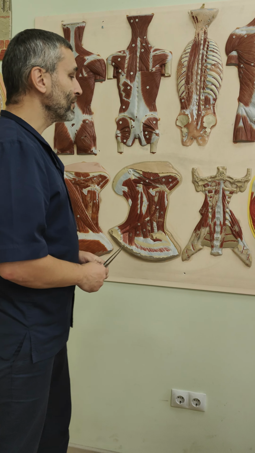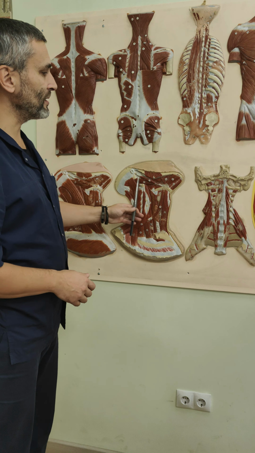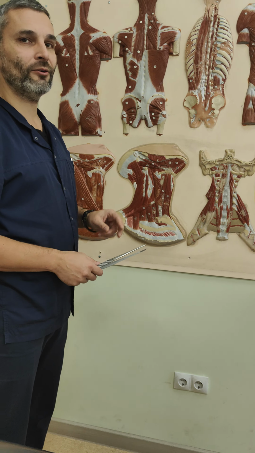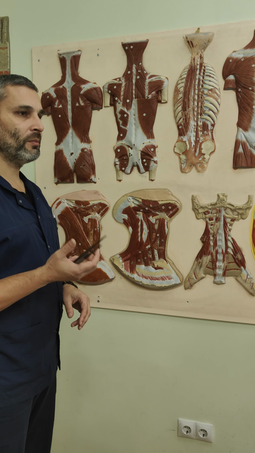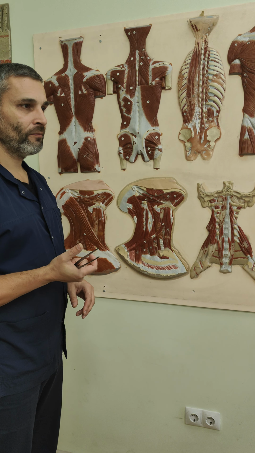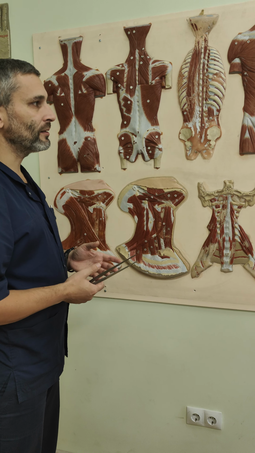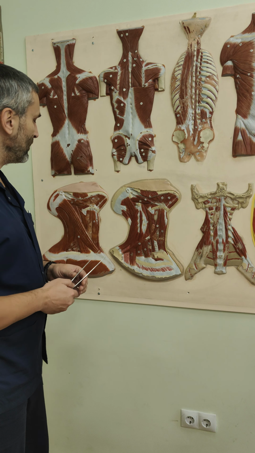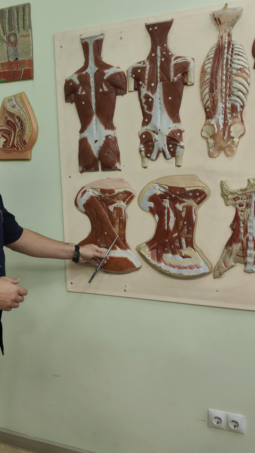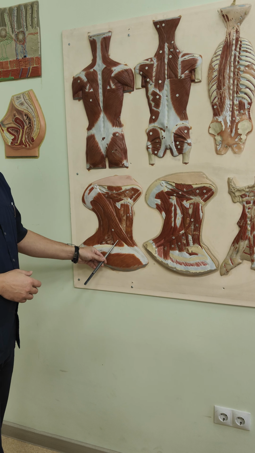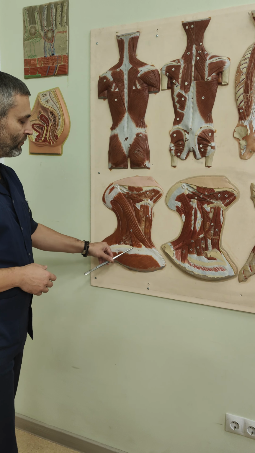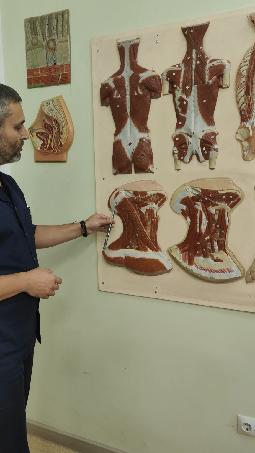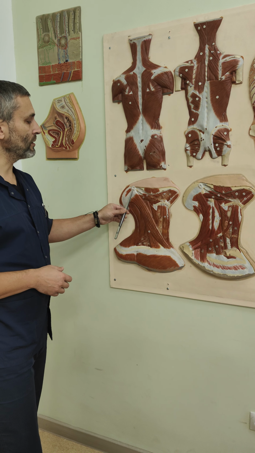Okay. So, the muscles of the neck, this one, this one, and this one, are divided into three groups: superficial first, middle second, and deep third. Superficial muscles contain just two. The first muscle, this one, is called sternocleidomastoideus muscle. Sternum, because it starts from the sternum, cleido from the clavicle, and it goes to the mastoid process behind the ear.